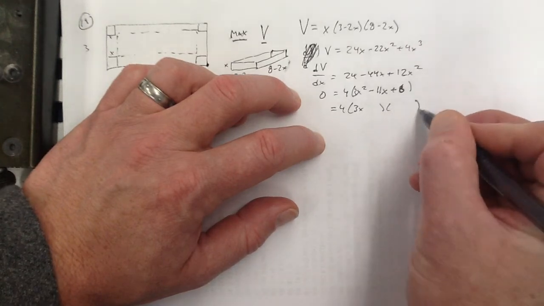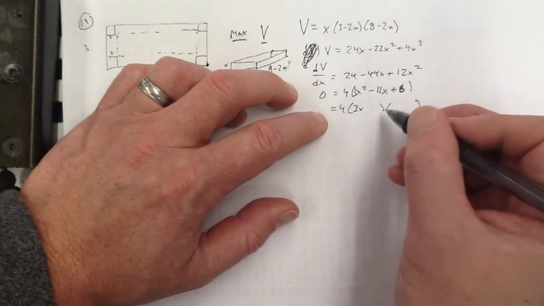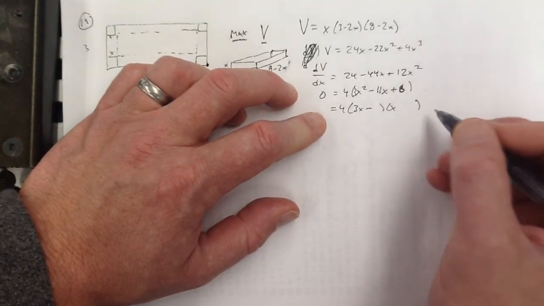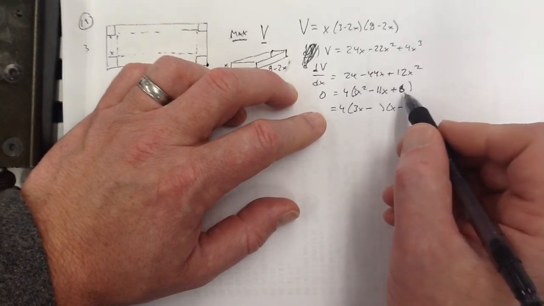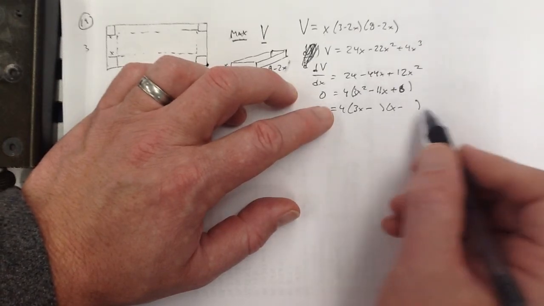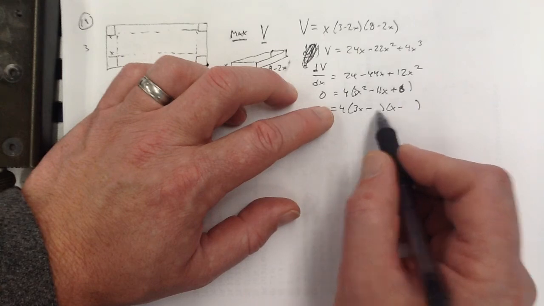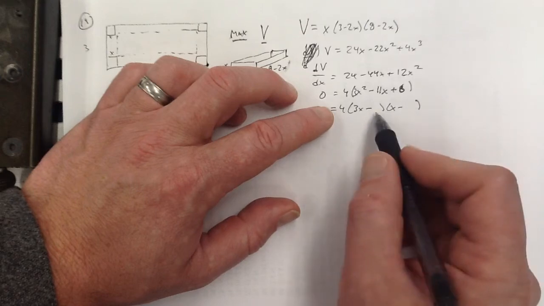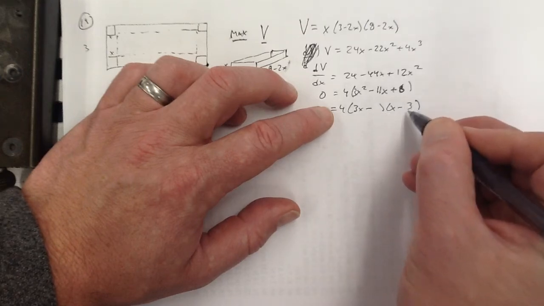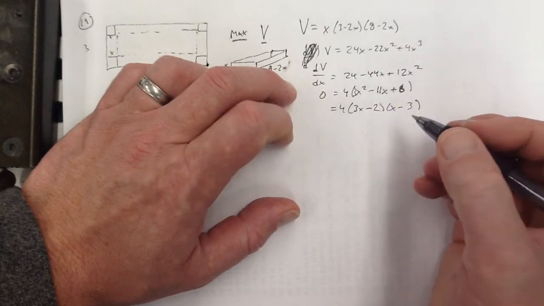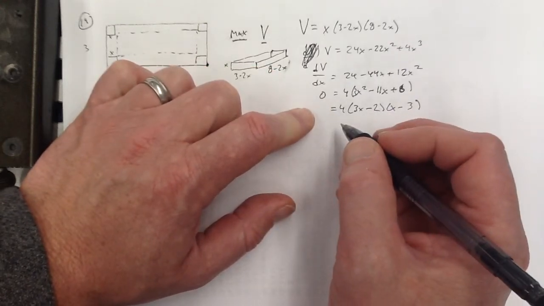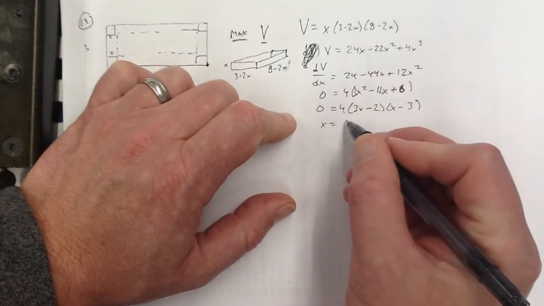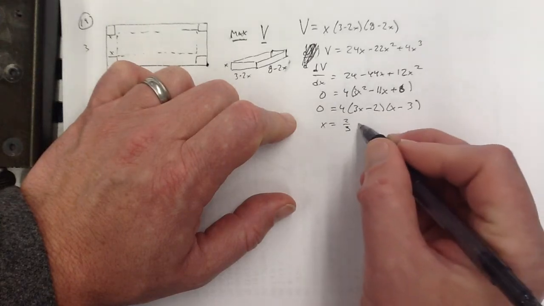It's not really too super hard to factor this one, or at least to attempt, because 3 is prime, so it's got to be 3x and x, and they'd have to both be negative, and there's not that many combinations here. 6 and 1, no, 3 and 2, oh, bing, bing. Okay, so it does factor. So that means x is either going to be 2/3 or 3.